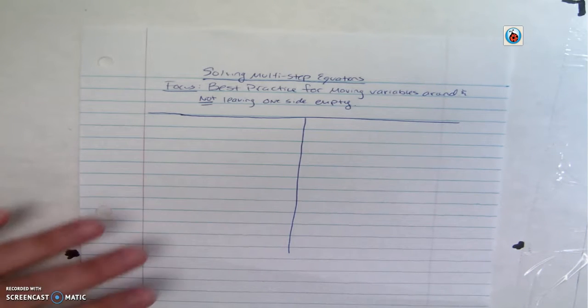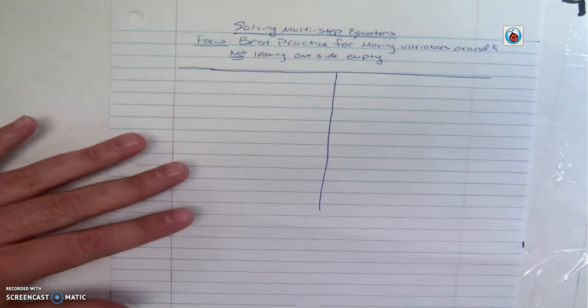Welcome back, and today we're going to be looking at solving multi-step equations again, but now these are going to get a little bit trickier because we're going to be focusing on the best practice for moving variables around and not leaving one side empty, meaning equals 0. The reason for the T-chart here is because I'm going to show you that you can, let me repeat that, you can solve this two ways.